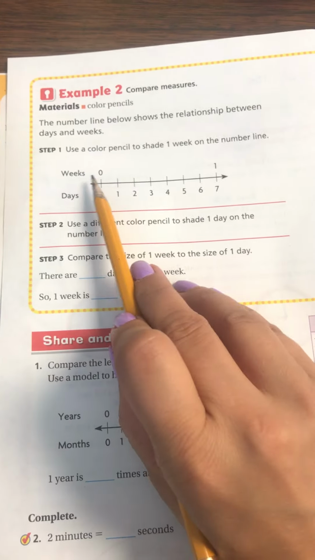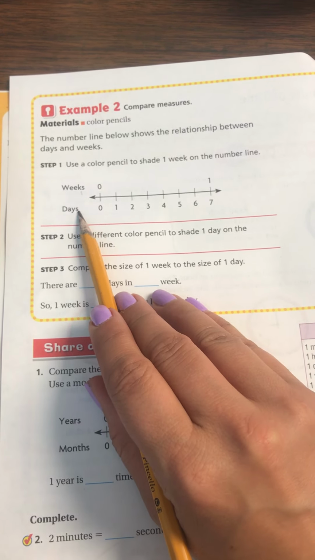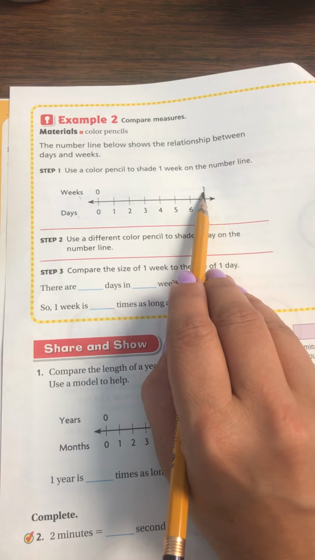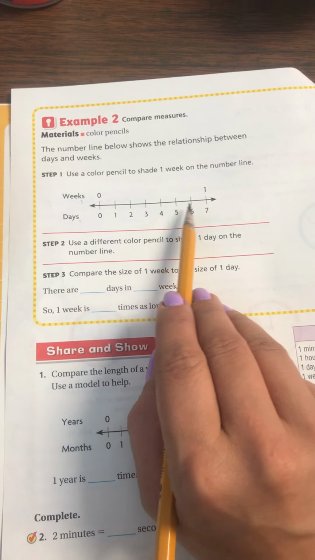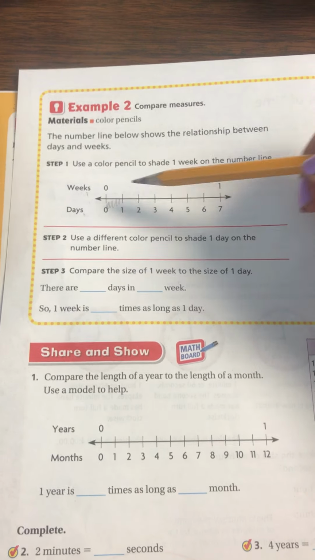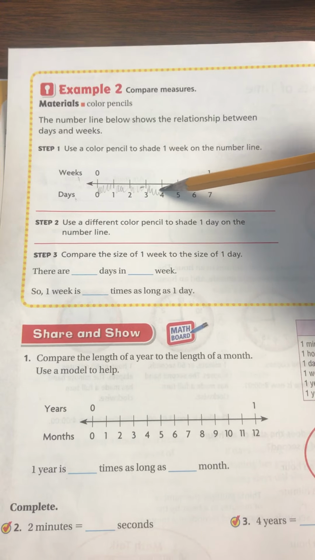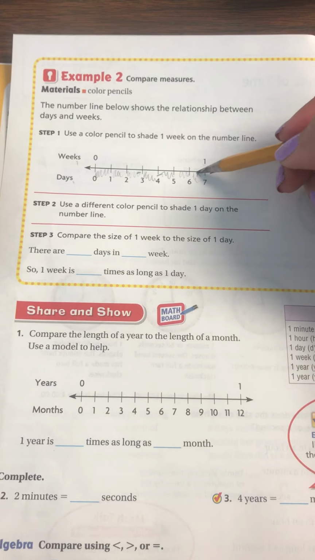I notice on the top of this number line, it represents weeks, and on the bottom, it represents days. So this number line shows that we go from 0 to 1 week, but if you look at the days, it takes 7 days to make 1 week. So I'm going to shade in all those days. It takes 1, 2, 3, 4, 5, 6, 7 days.